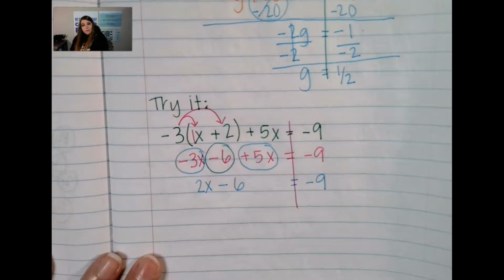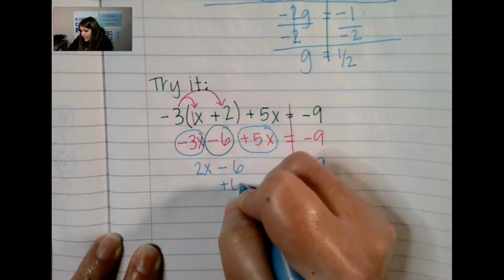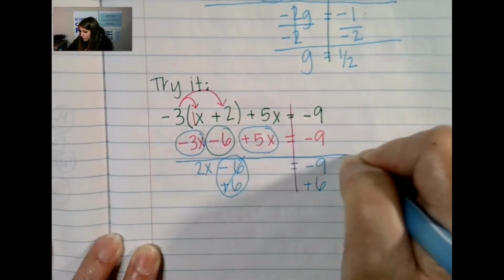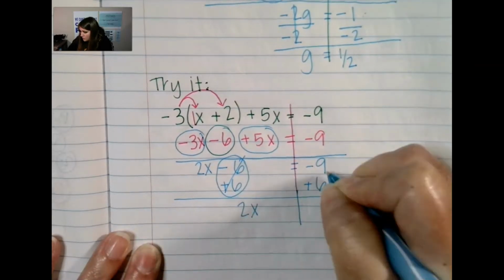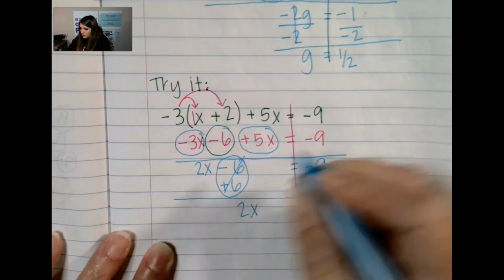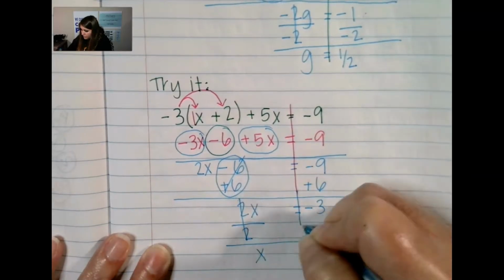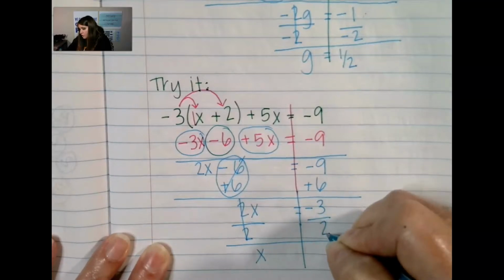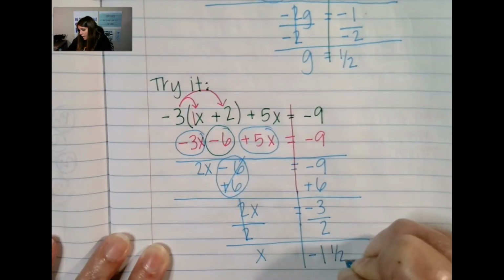All right, now I'm ready to solve like we did a couple days ago. I have -6, so I need to add 6. And then I need to add 6 over here. Drop down 2x. -9 plus 6 gives me -3. Divide by 2. Divide by 2. -3 divided by 2 is a -1 and 1/2.